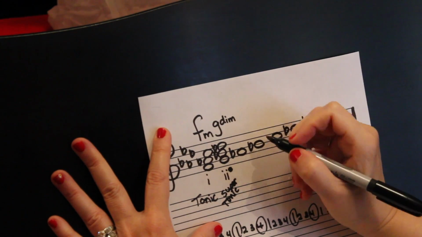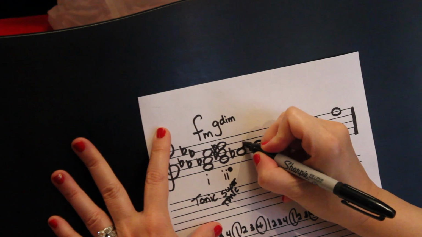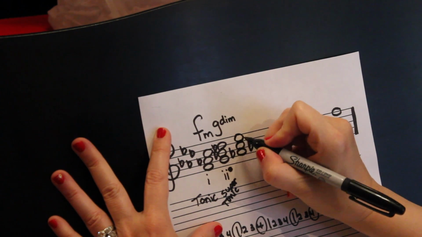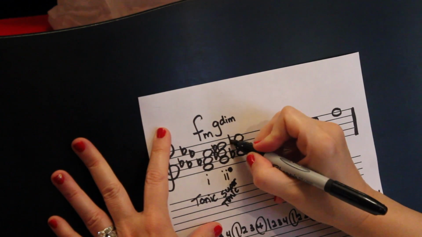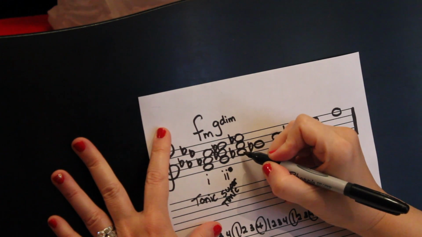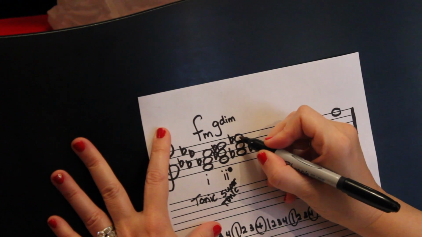Now the third note, that's in a space. So we go space, space, space. And the top space is an E flat. So A flat, C, E flat.